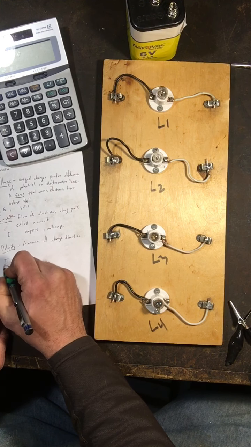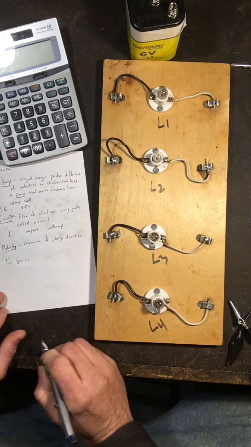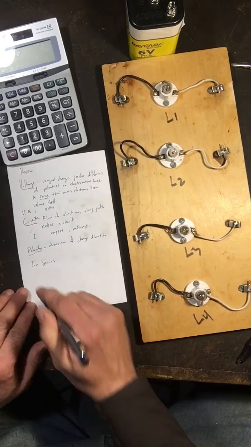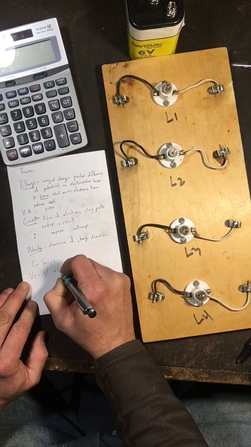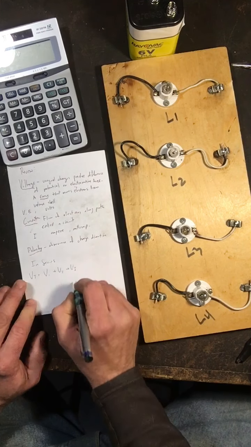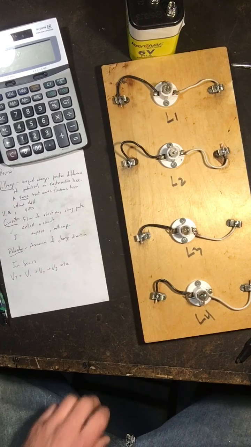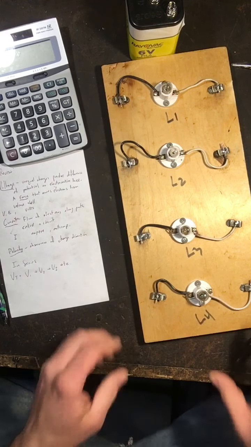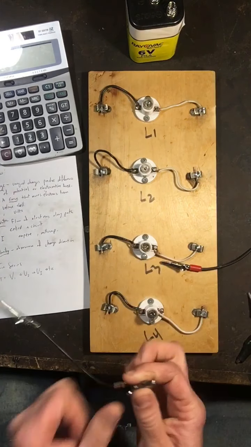We said that in series, VT equals V1 plus V2 plus V3, etc. So that's saying that if we have a circuit set up here, we have a power supply.